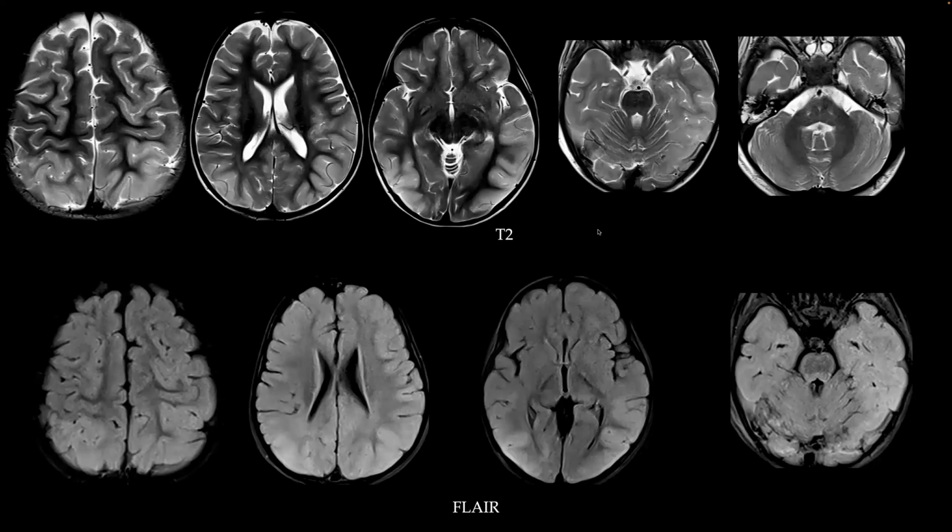On the T2 and FLAIR, you can appreciate the corresponding edematous changes, primarily involving the gray matter, the cortex. Posterior fossa again shows no abnormalities. There is some mild volume loss, but not very significant.